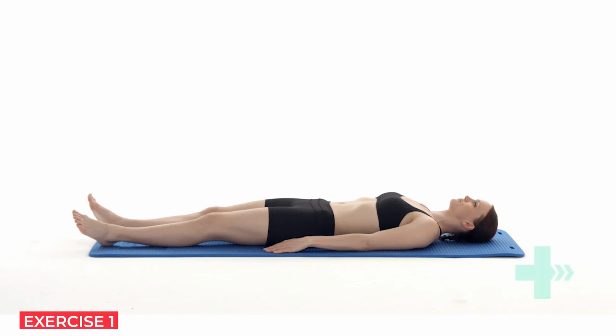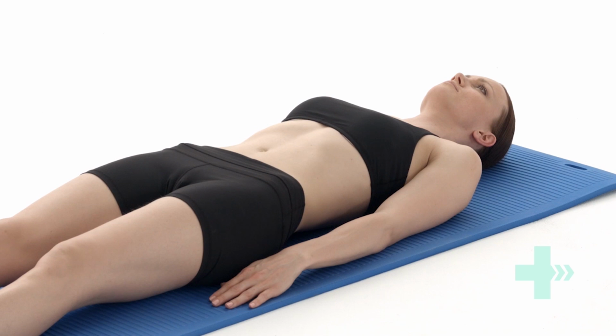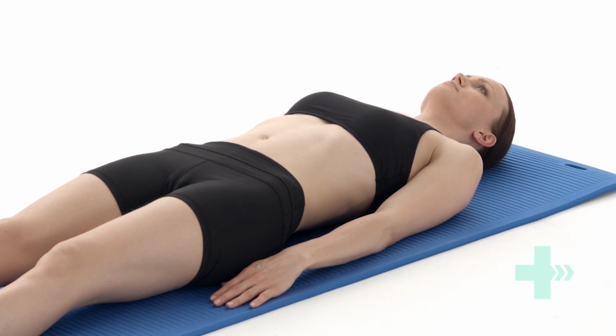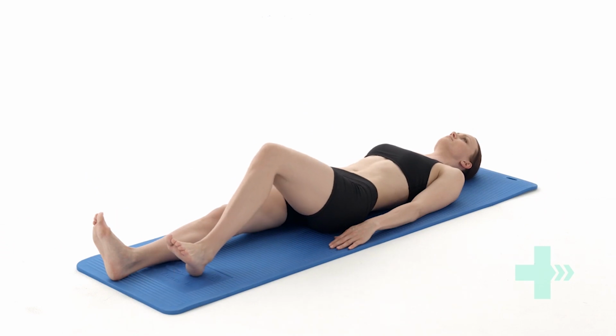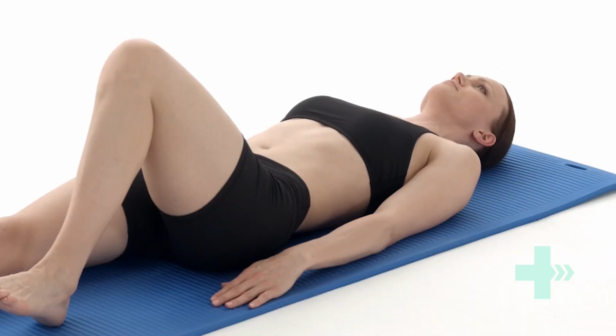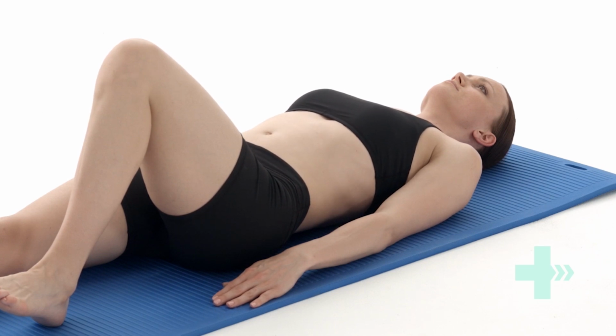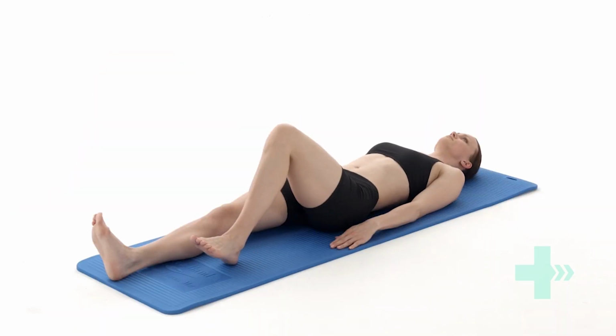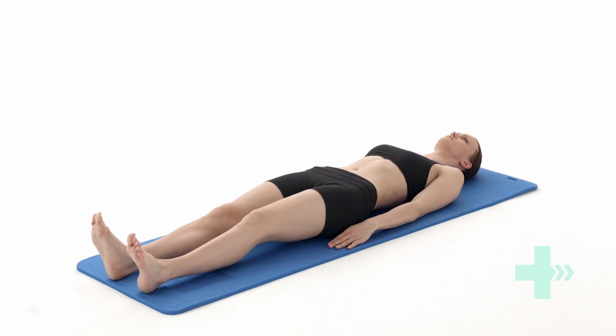Lie on your back with your legs straight out in front of you. Ensure you point your knees and toes directly up to the ceiling. Exhale and tighten your abdominal and pelvic floor muscles, stabilizing your trunk and your pelvis. Simultaneously slide one heel along the floor towards your buttock. Hold this position as you inhale. Exhale and slide the foot back down to the starting position. Make sure your knee continues to point directly up to the ceiling throughout this entire movement.